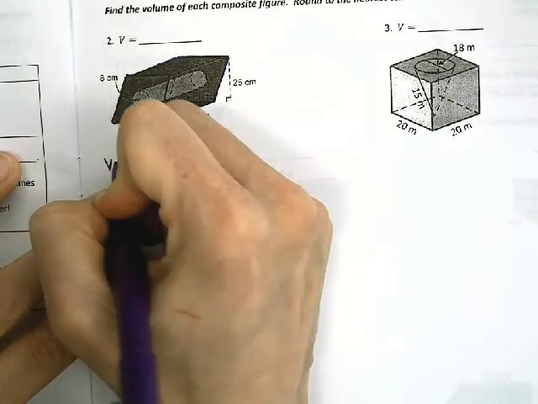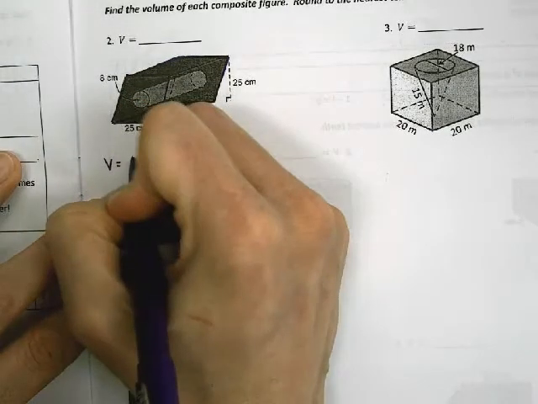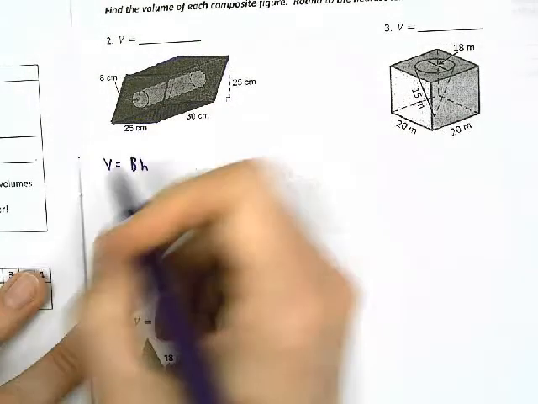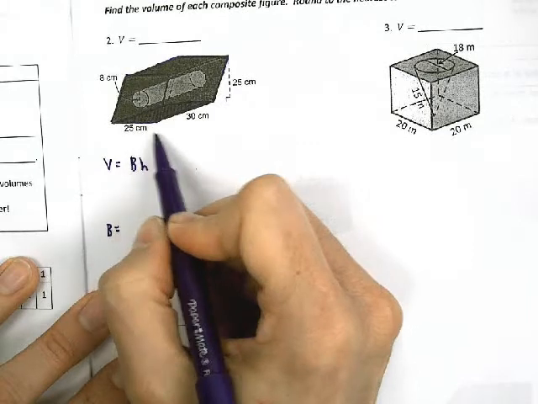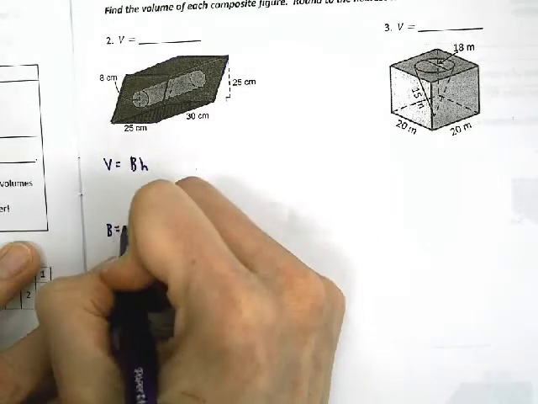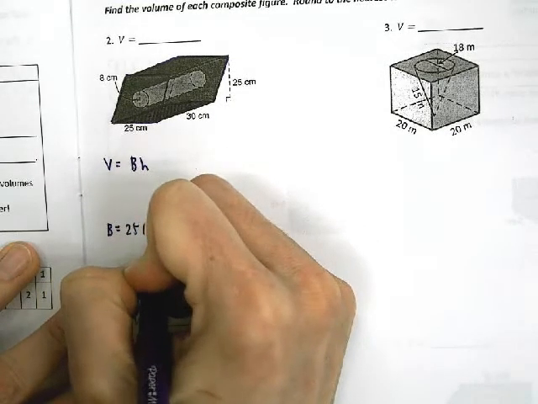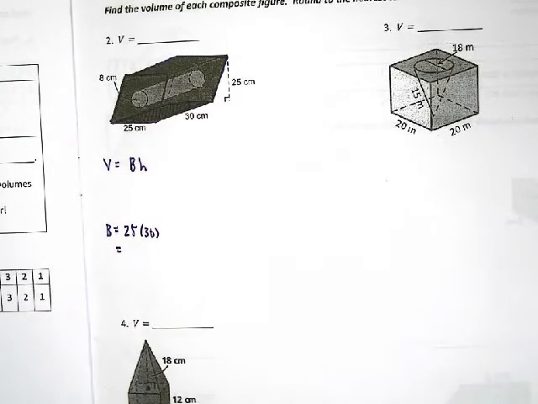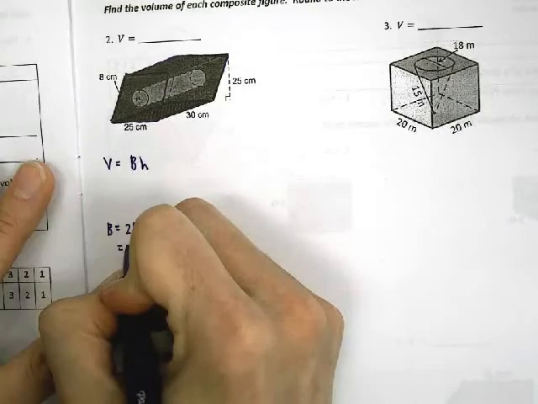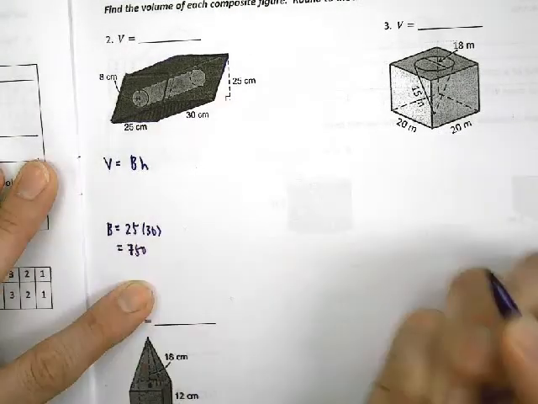So the volume of my prism here is going to be the area of the base times the height. Again, the area of the base for this problem is going to be a rectangle, and I can see it's 25 by 30. We're given all of that information. So I'm just going to type that into the calculator, and we get 750 for the area of the base.